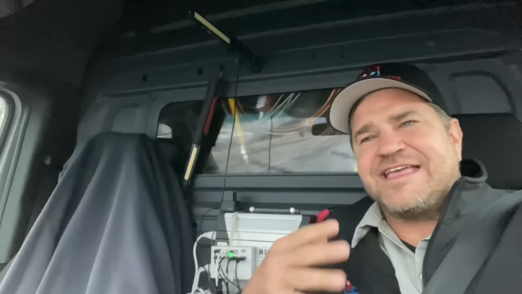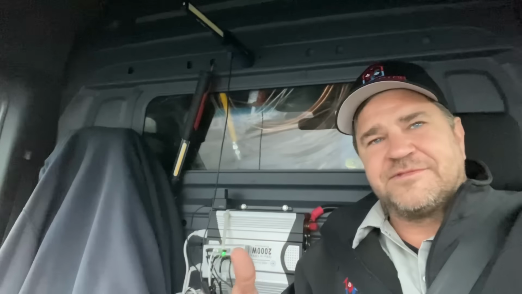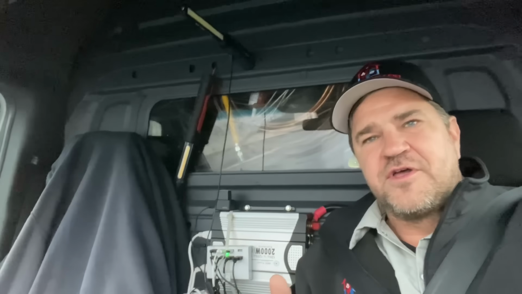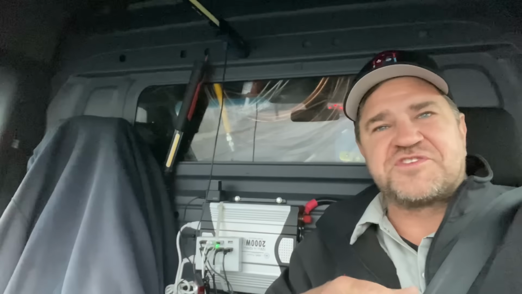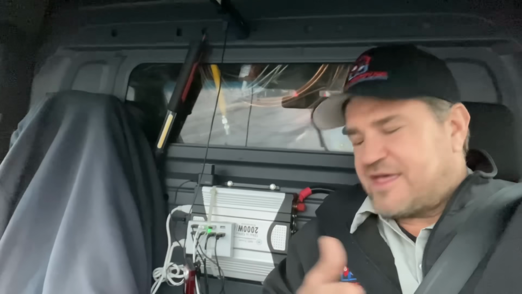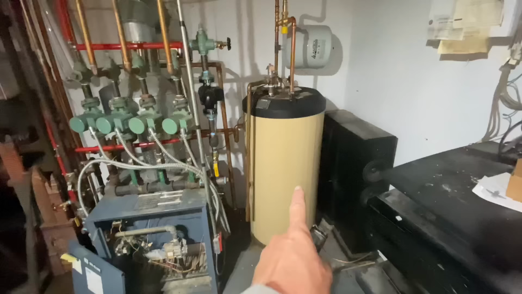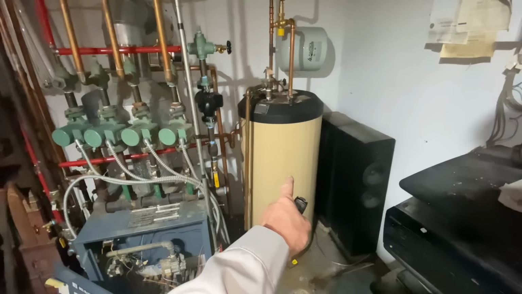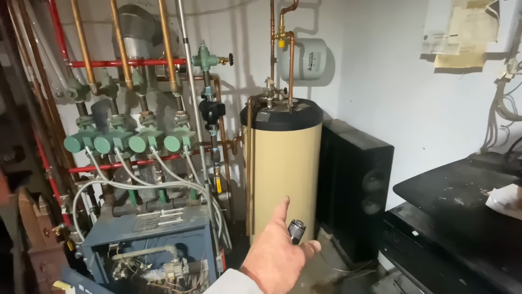So indirect is basically you're indirectly heating the water inside the tank for potable water by means of a secondary source, the primary source, sorry. And that is the boiler. And this is an indirect fired water heater.